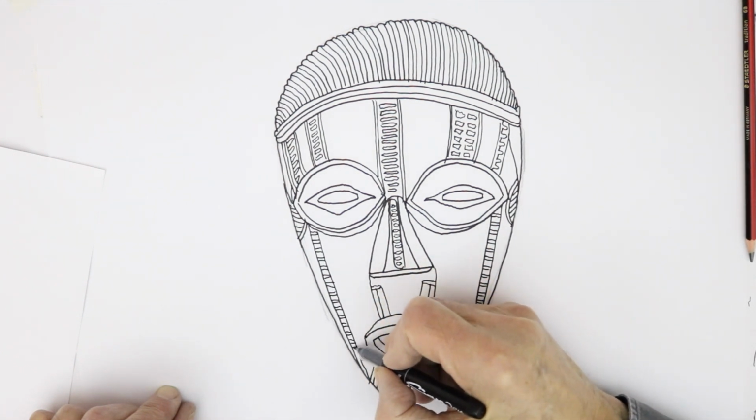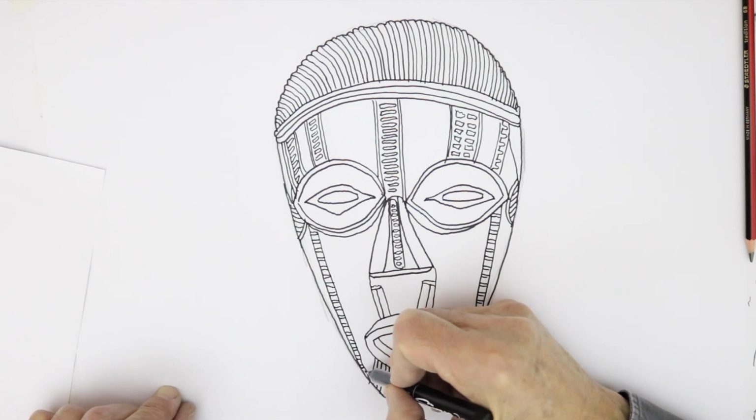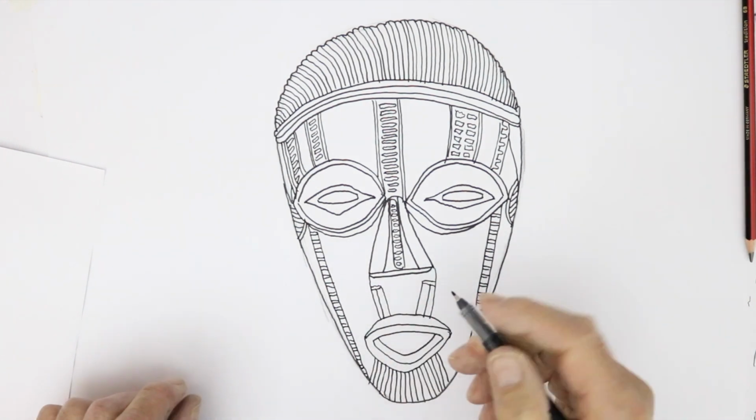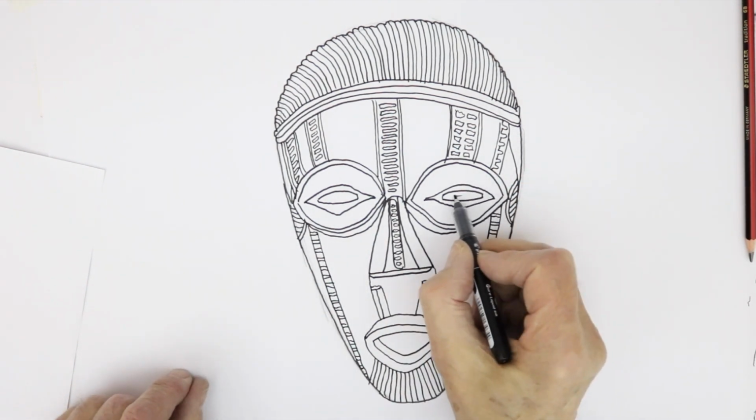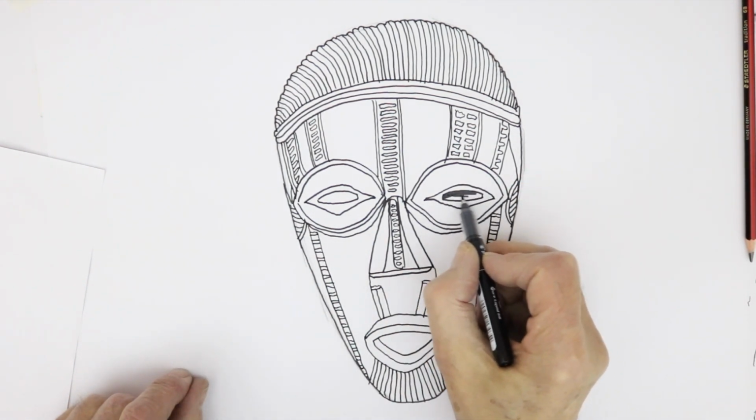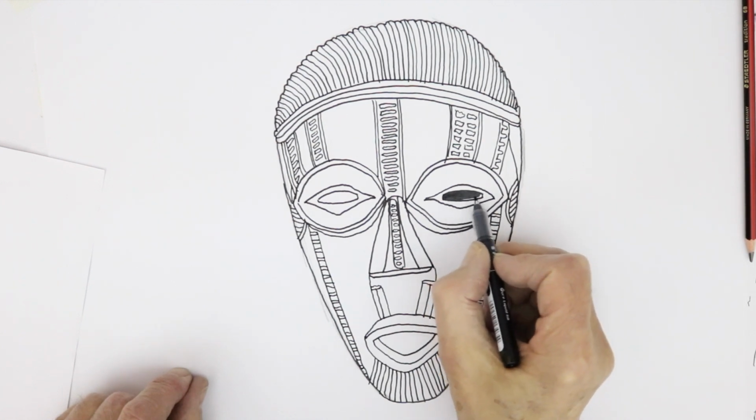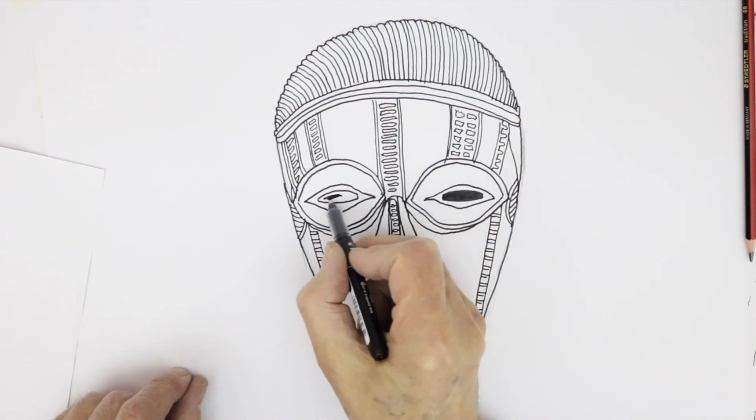Now, as I said, this is going to be a pen and pencil drawing, only because I want to make it look a bit three-dimensional. But first of all, I'm going to shade in the blackest bits. And the blackest bits, of course, would be the eye sockets. Like that.